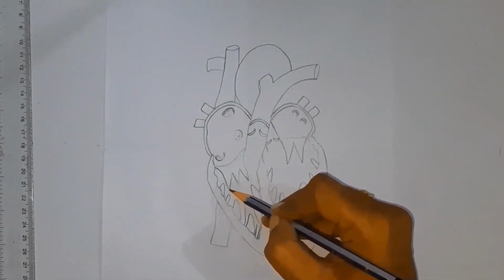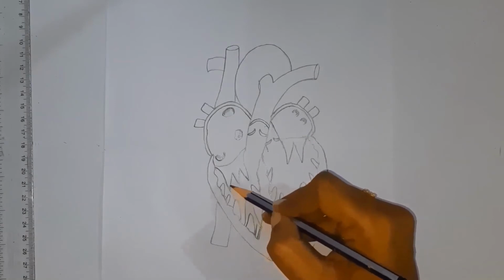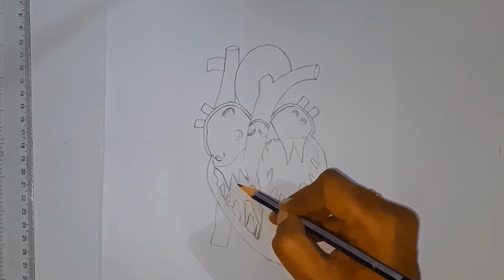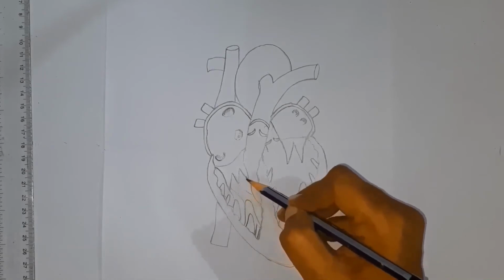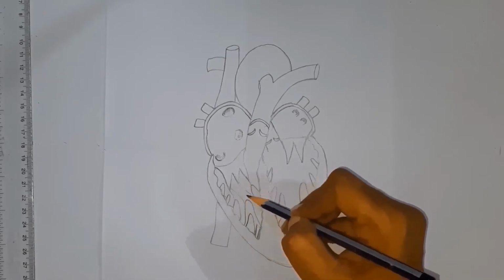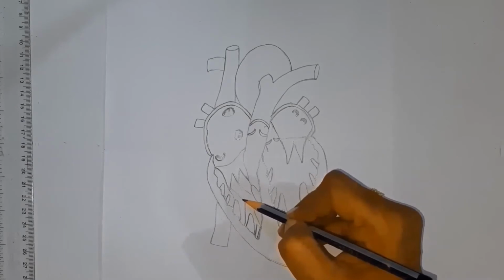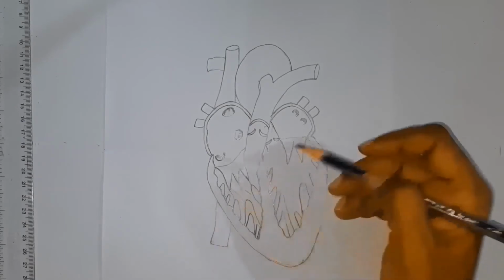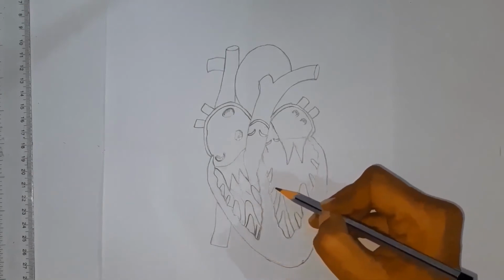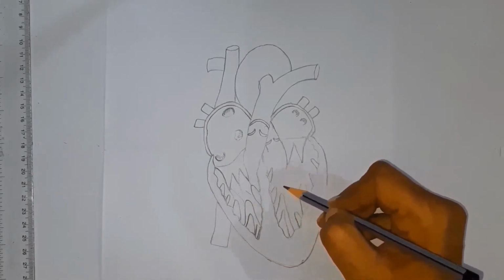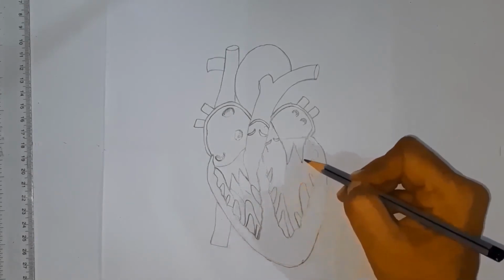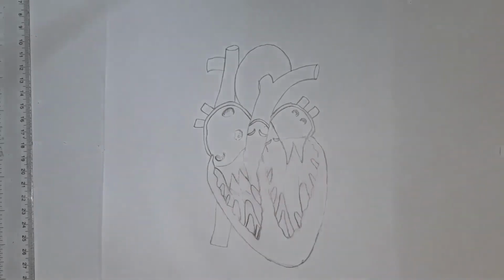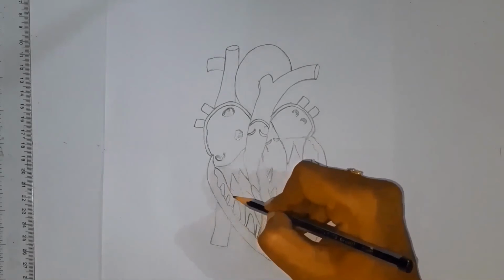Now we have to draw chordae tendineae, cord-like structures connecting the papillary muscles with tricuspid valve. These are also chordae tendineae connecting the papillary muscles and bicuspid valves.